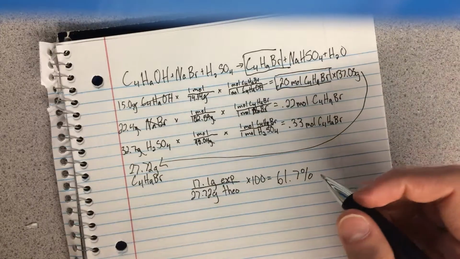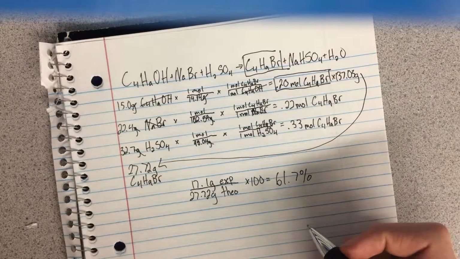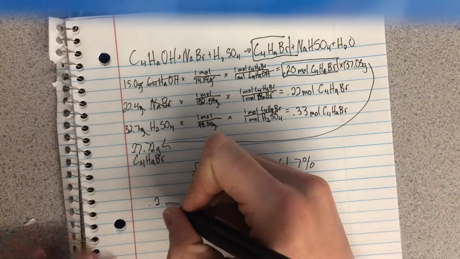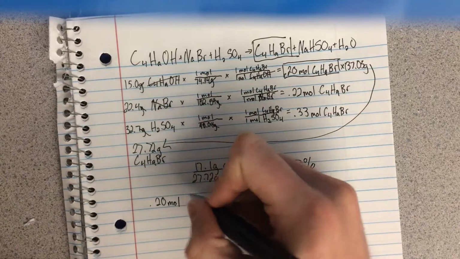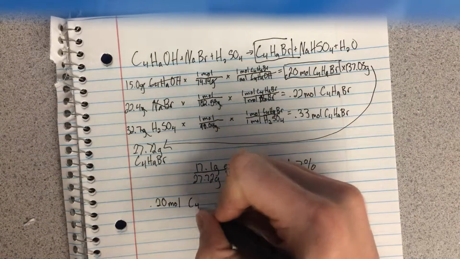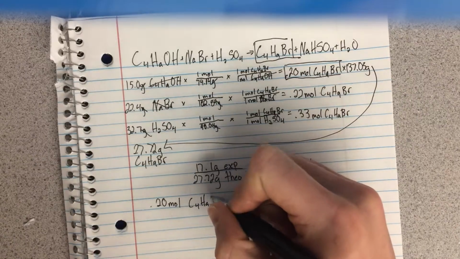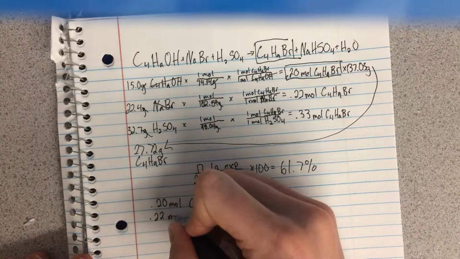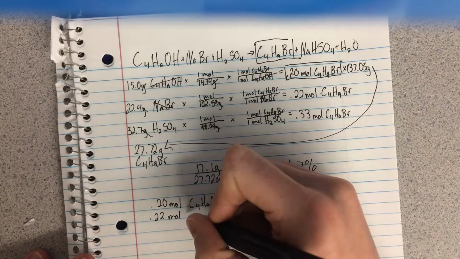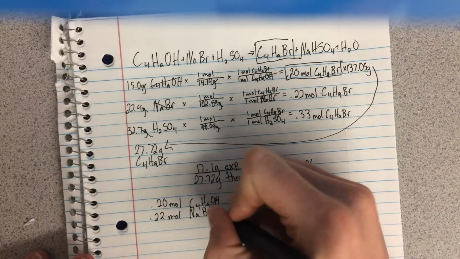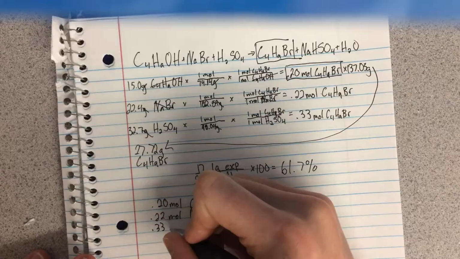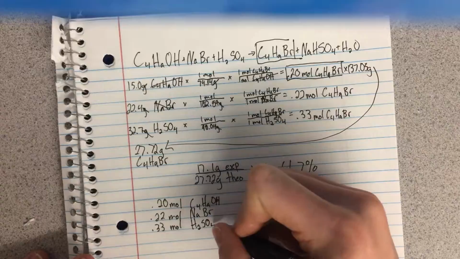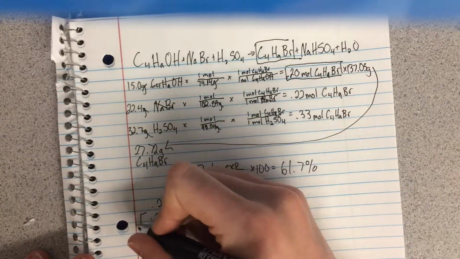In the end, we're going to be left with excess of the other three compounds. So, since we had 0.20 moles of the first compound, that has to react with 0.22 moles of the second compound and 0.33 moles of the third compound. These second two will be left with excess.